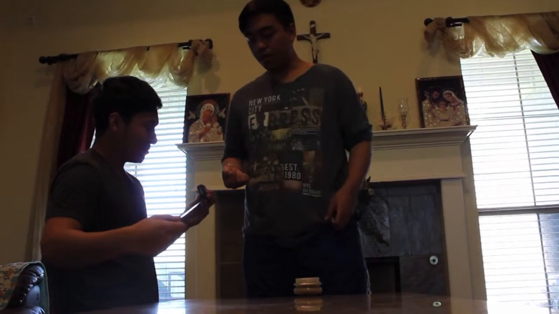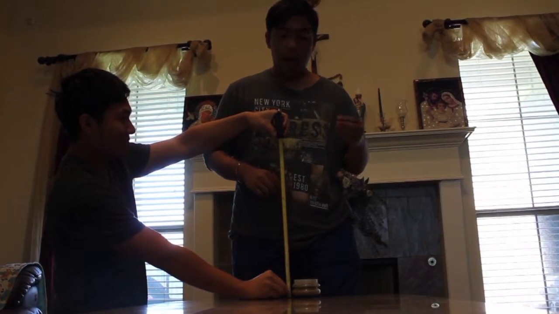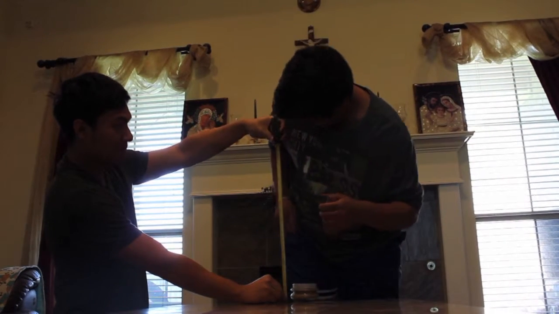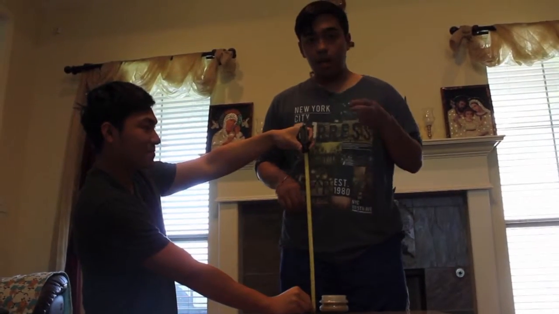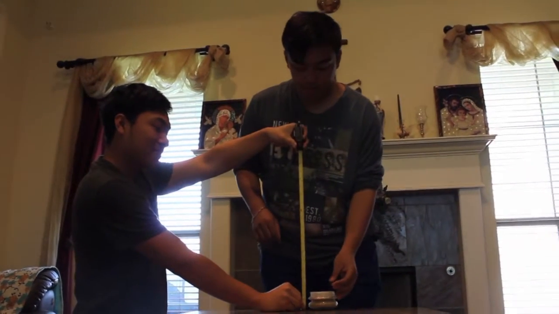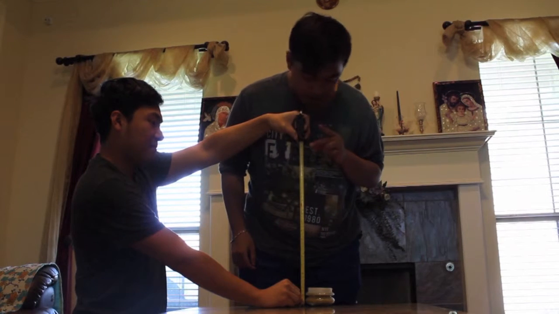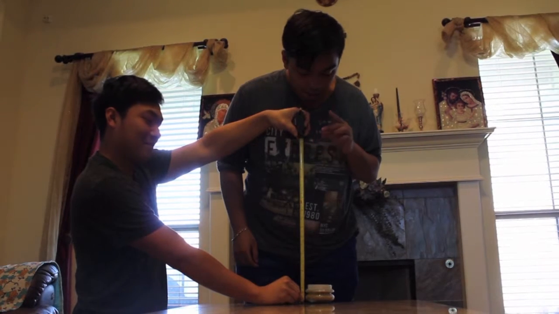Okay, so for this experiment, I'm going to have Min over here help me. He's going to be holding the meter stick, or the meter rule, or whatever you want to call this thing, and he will be showing how far it is above the ground. So right here, he currently has it at 50 centimeters, which is 0.5 meters, and I'm going to drop it and hopefully not miss. Alright, so the marble is right here at its very high gravitational potential energy, and bam.